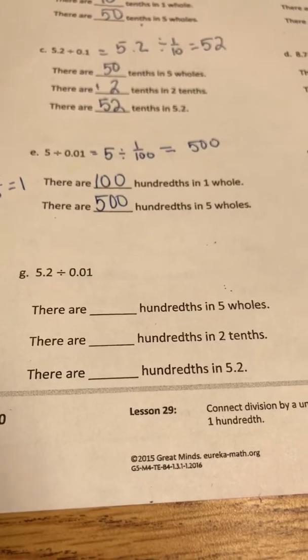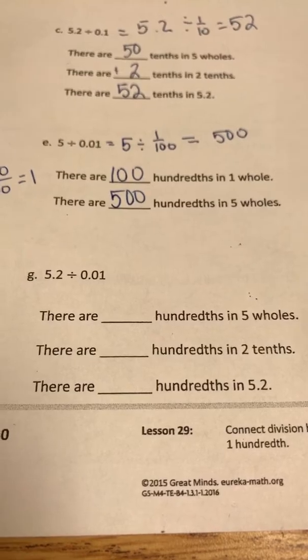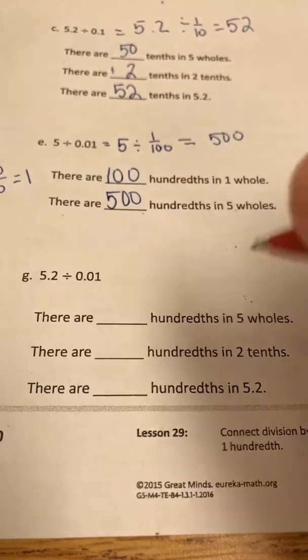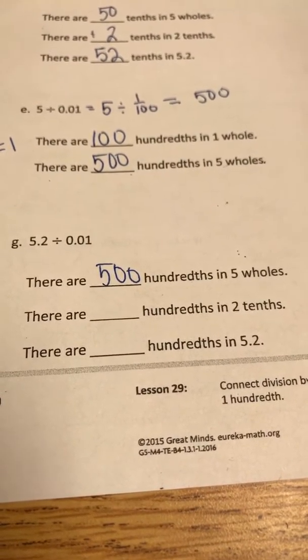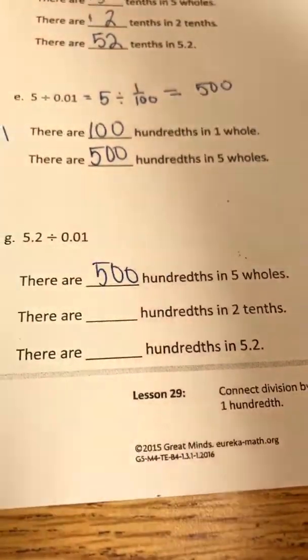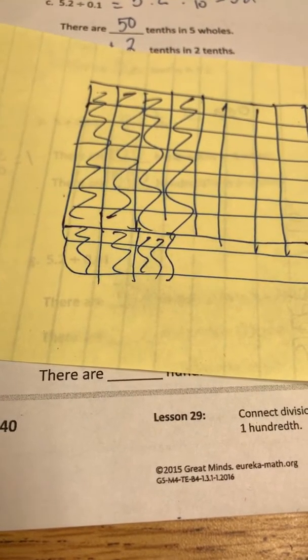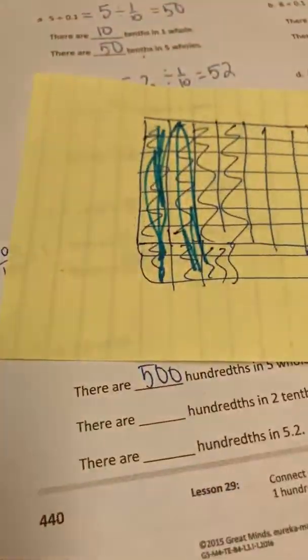Now we're going to come down here, and they've added that decimal, 5.2. So how many hundredths are in 5 wholes? Well, I come back up here. I've already found out that there are 500 hundredths in 5 wholes. How many hundredths are in 2 tenths? I'm going to go back to this page here where I have my hundreds grid. And if I colored in 2 tenths, 2 rows of 10 there, how many blocks have I actually colored in?